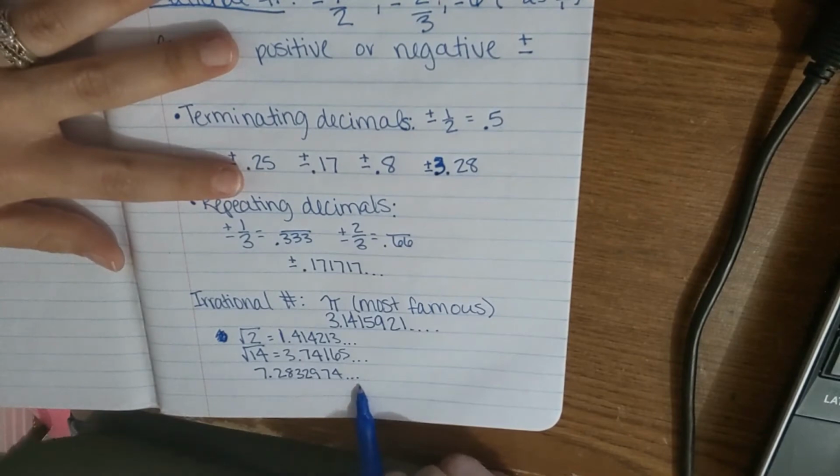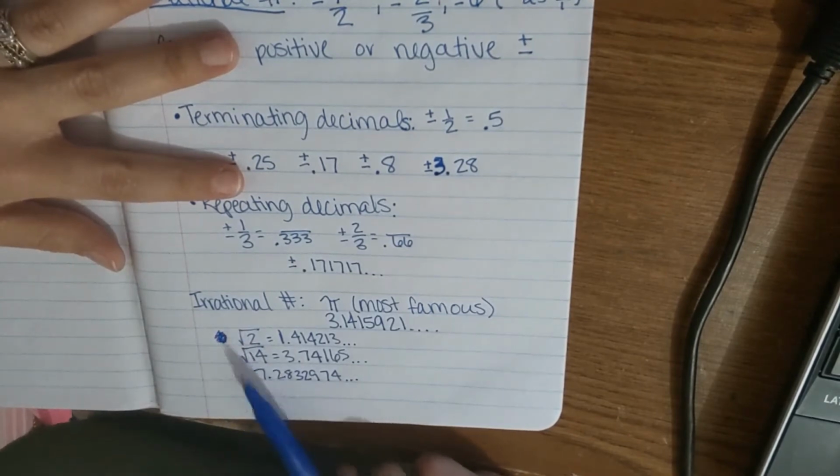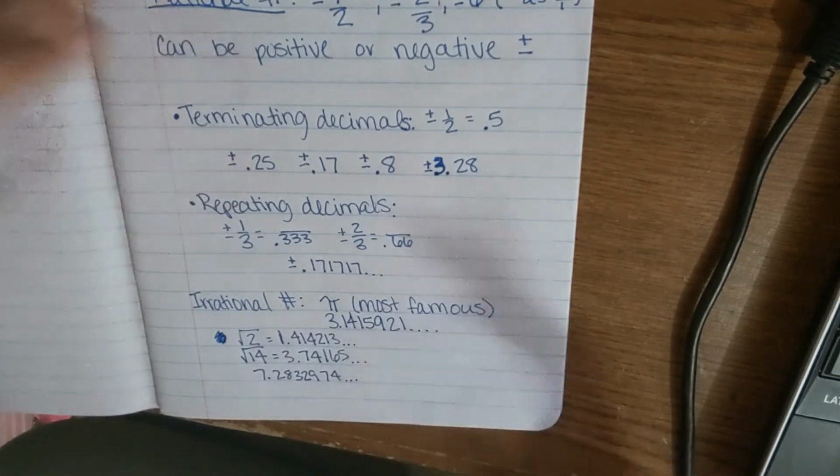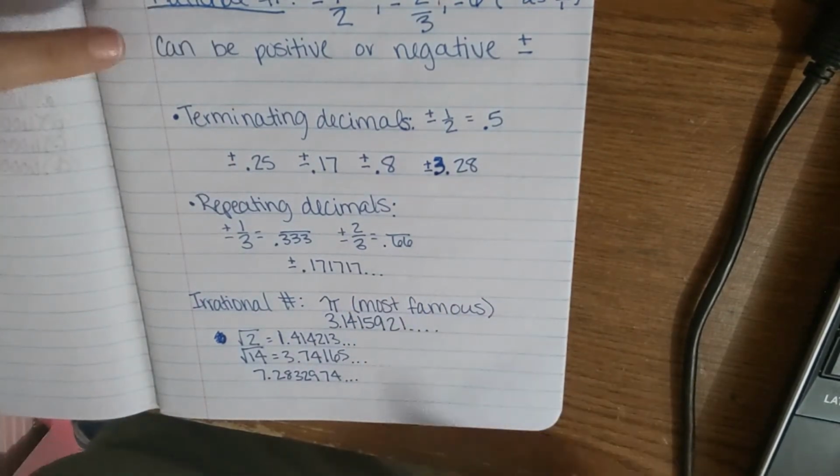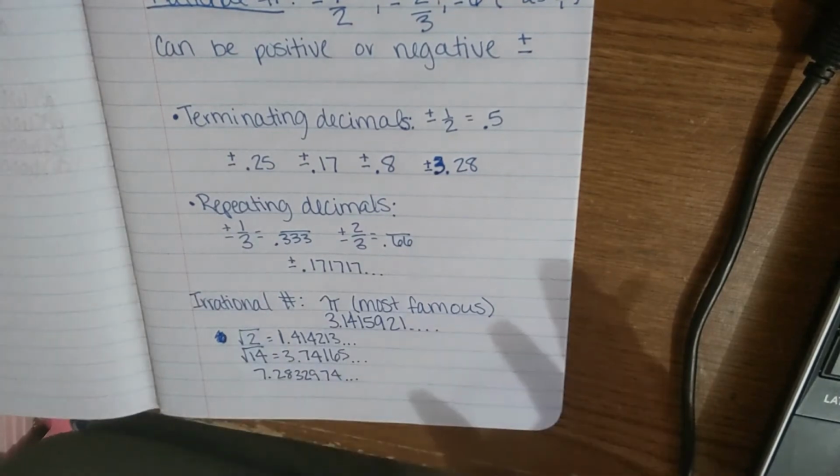There's no pattern. A pattern is going to be like 2, 3, 2, 3, 2, 5, 2, 5, 2, 5, 8, 2, 5, 8, 2, 5, 8. Some type of pattern. Irrational is just that.